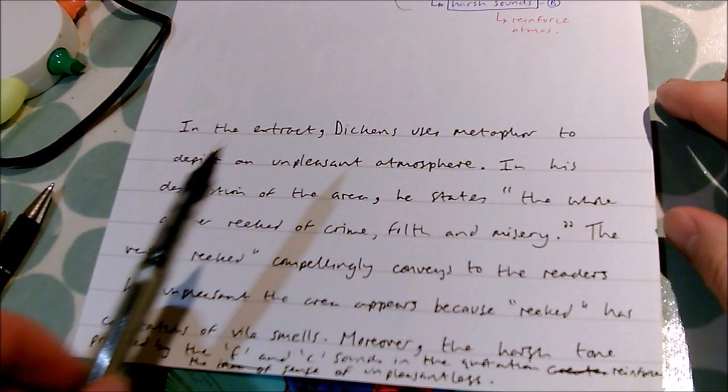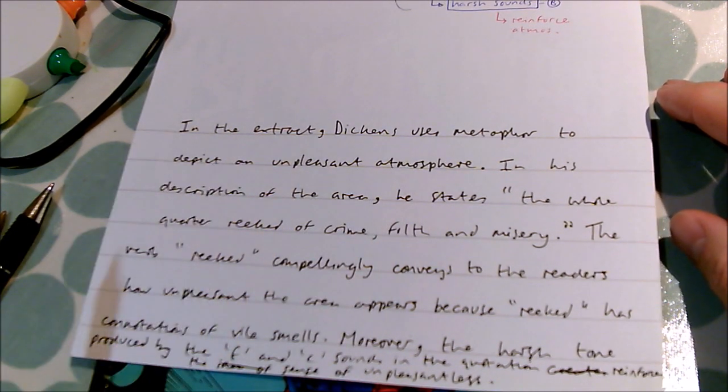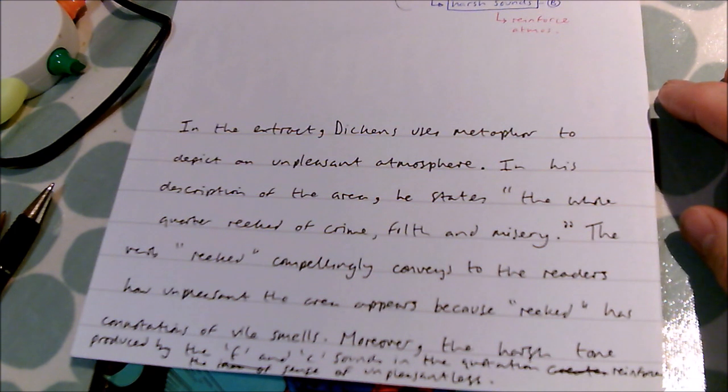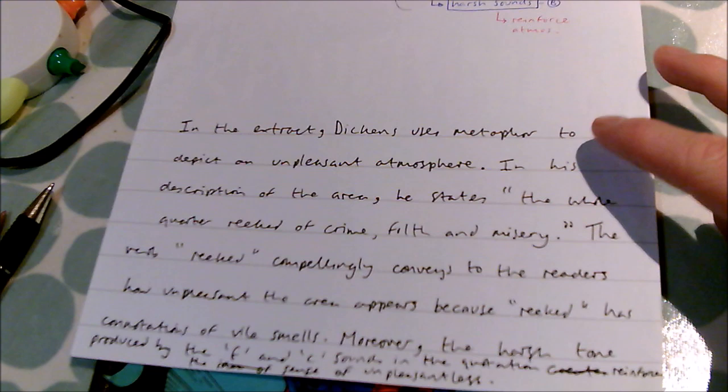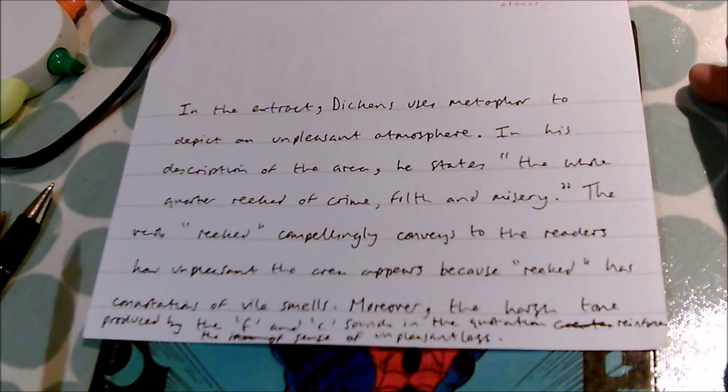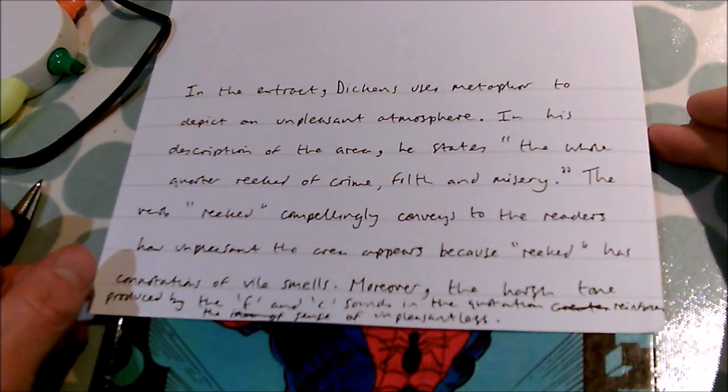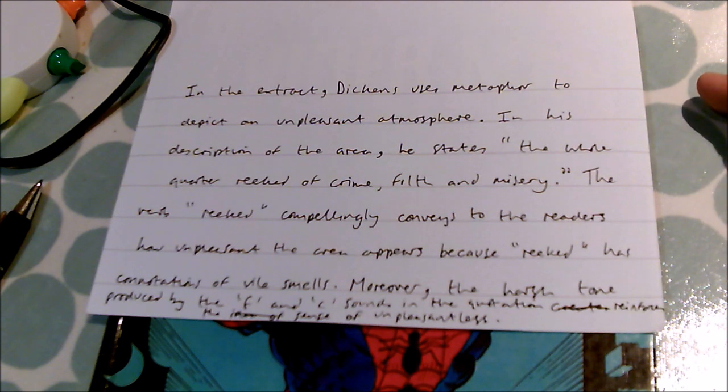Okay, in the extract, Dickens uses metaphor to depict an unpleasant atmosphere. In his description of the area, he states the whole quarter reeked of crime, filth and misery. The verb reeked compellingly conveys to the reader how unpleasant the area appears, because reeked has connotations of vile smells. Moreover, the harsh tone produced by the F and C sounds in the quotation reinforces the sense of unpleasantness.